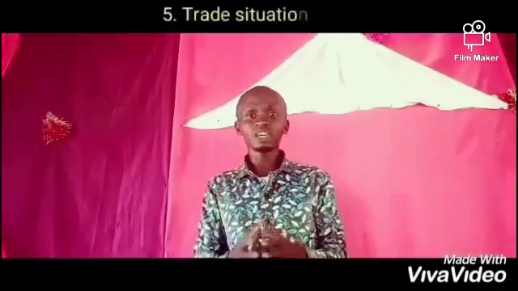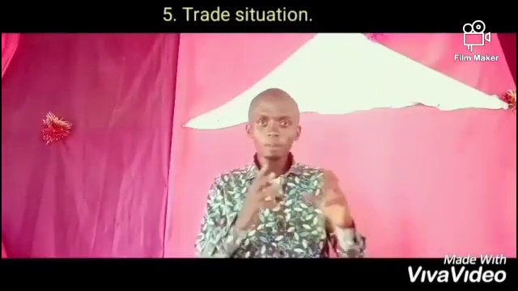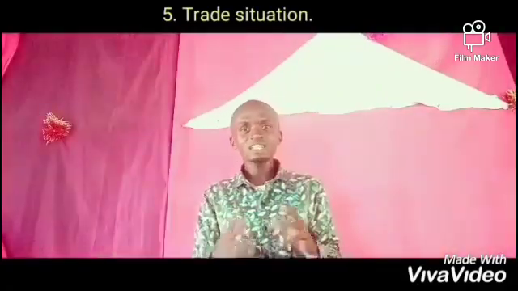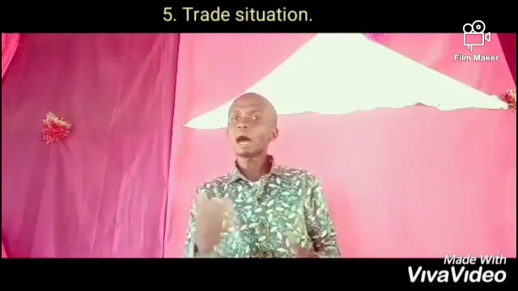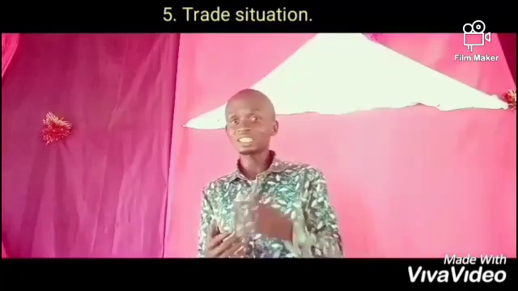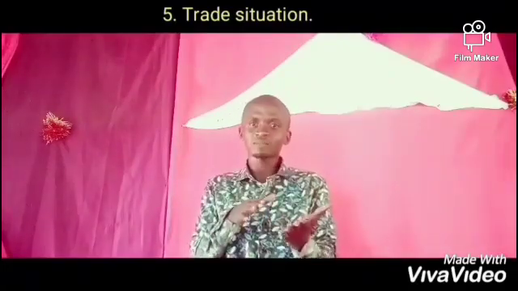That is negotiation. Number five, in a trade situation between a buyer and a seller, the buyer comes together with the seller, telling him, this is how much I can afford, this is how much I want to sell my pet, how much are you going to sell it to me? Okay, buy it at 800 naira. That process is called negotiation.